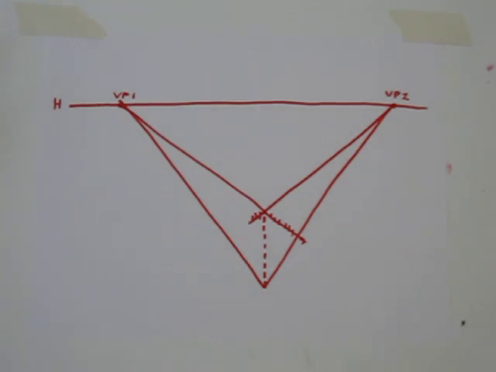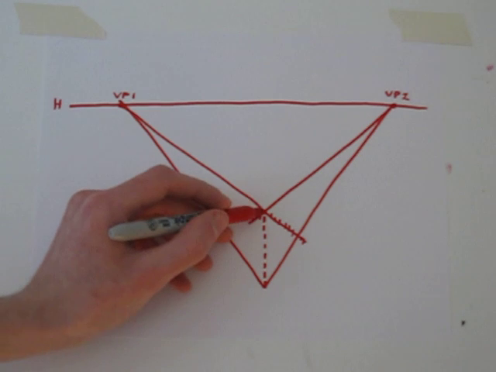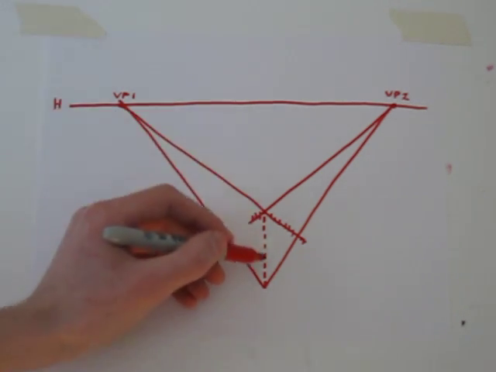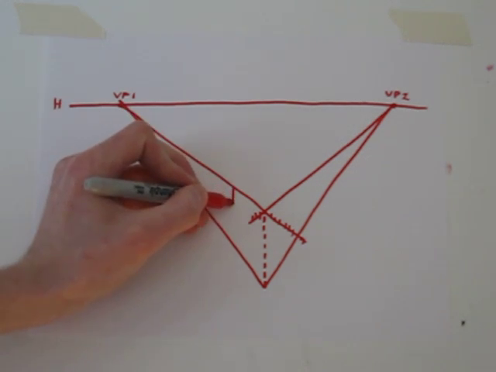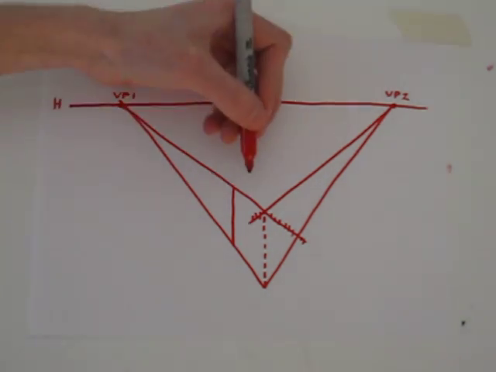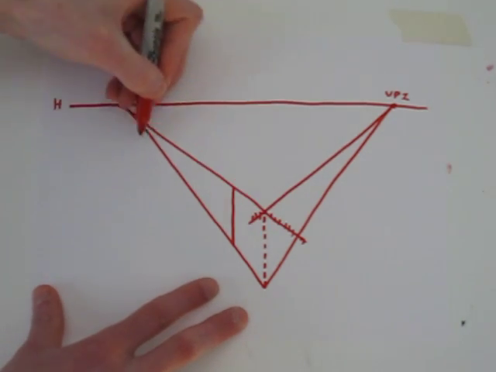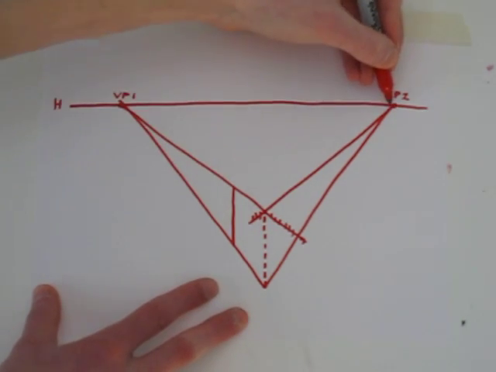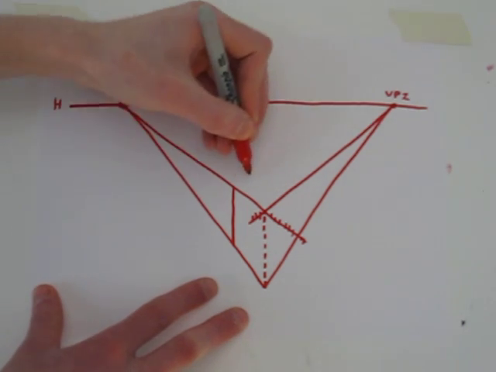Now say you want to create a rectangle, or a rectangular prism, rather. To do that, you want to create a line that's parallel to this vertical one to cut off one face instead of making it look infinite. So we're going to do that right now. So there you have it, one face. And then you can extend the top from the vanishing point 1 face back to vanishing point 2. This now creates the top face of your rectangular prism.